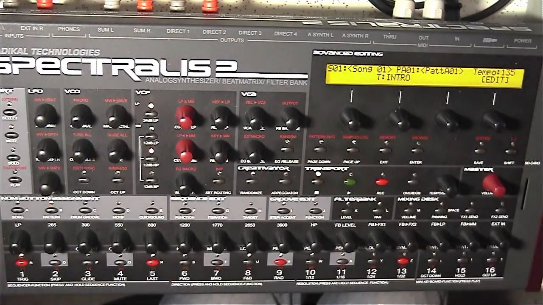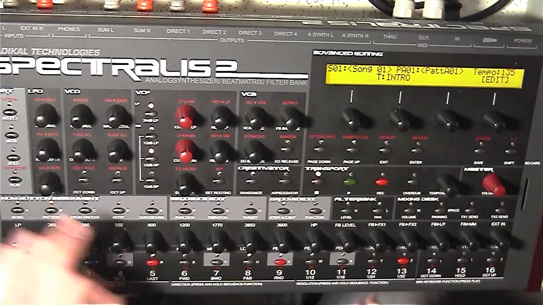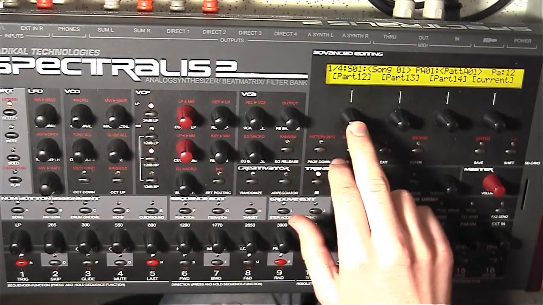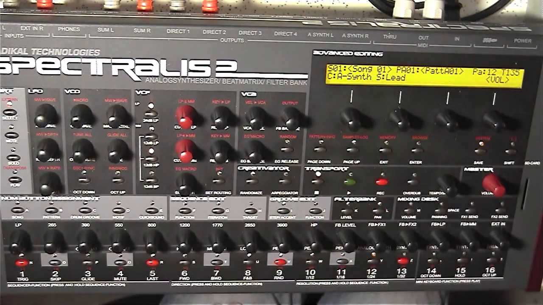Okay? Now, I have my keyboard hooked up, and if you hit select and then analog synth and hold it down, go to part 12, that's going to be trigger group 1 that you're activating when you press your keyboard or sequence. Now, I press down on my keyboard and there's no sound.